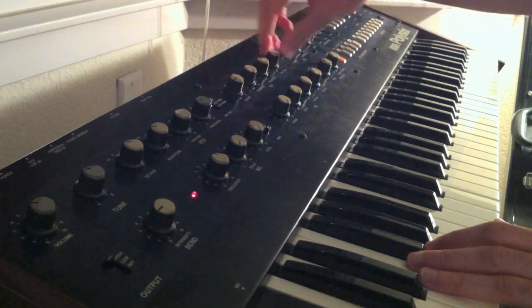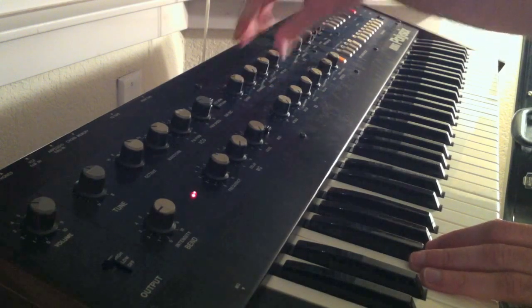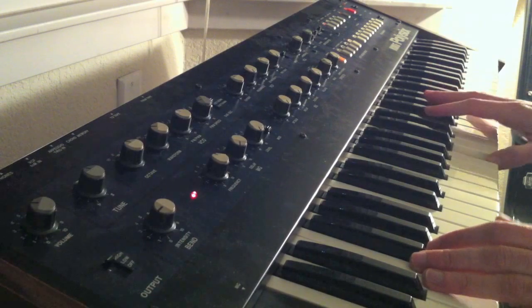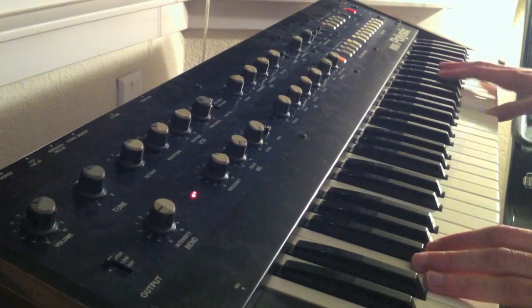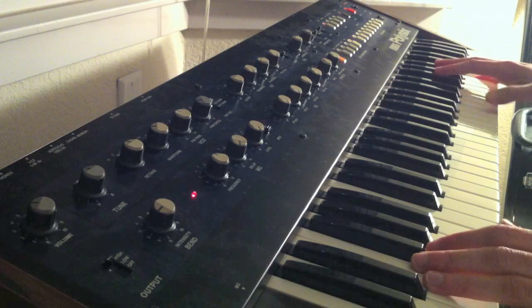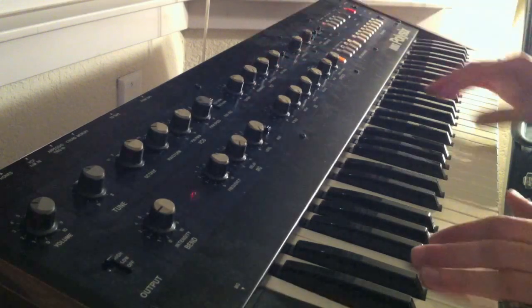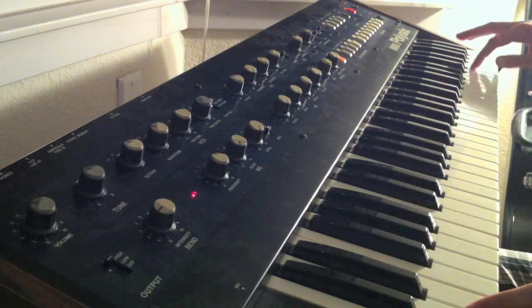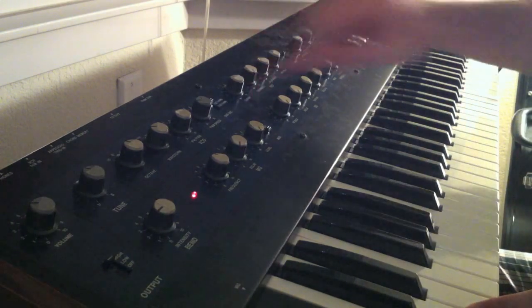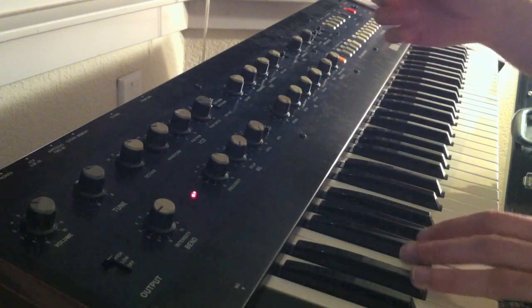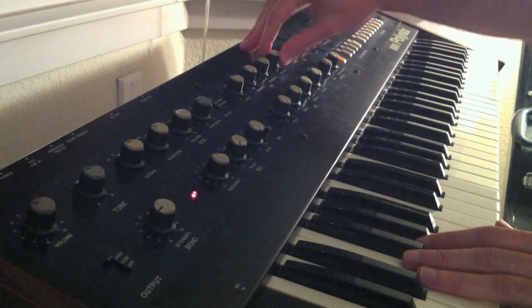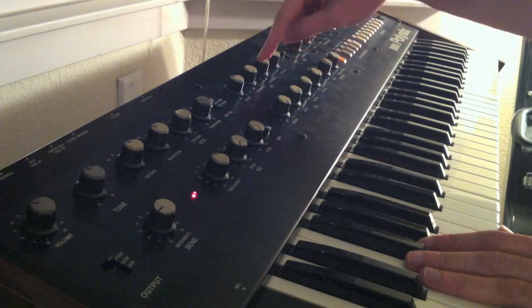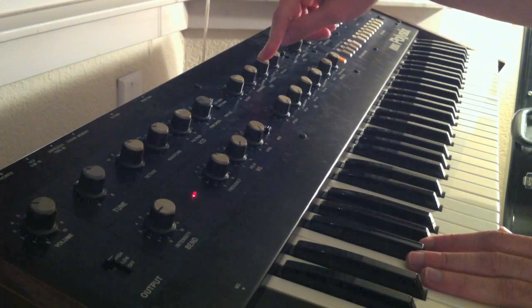So keyboard tracking, if it's all the way down, basically the filter cutoff doesn't change no matter where you play on the keyboard. If I bring up keyboard tracking, basically the keyboard CV is sent to the cutoff, so the higher you play, the more open the filter is. So we'll get back to envelope generator intensity.